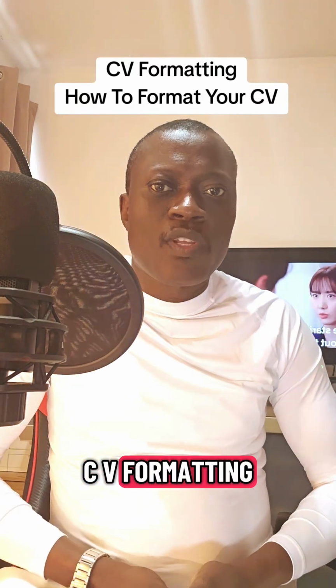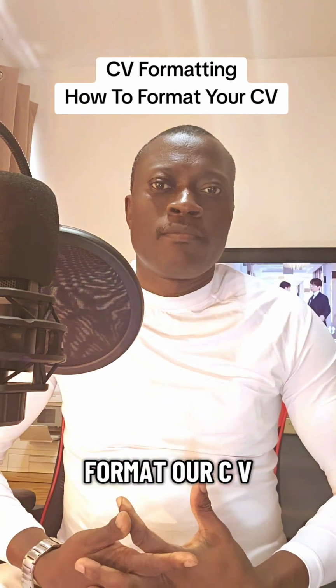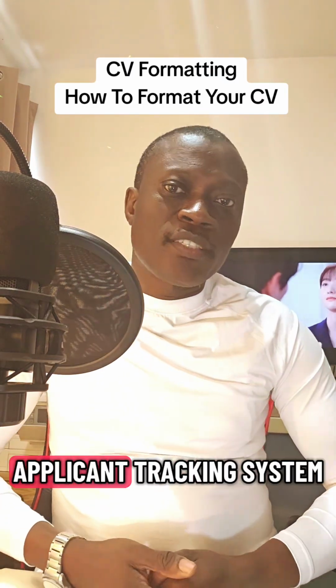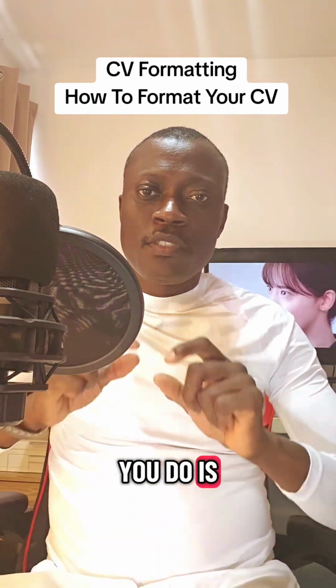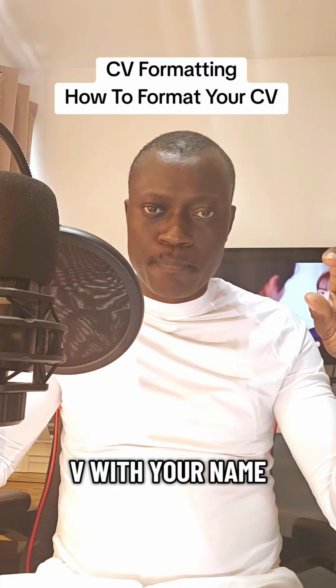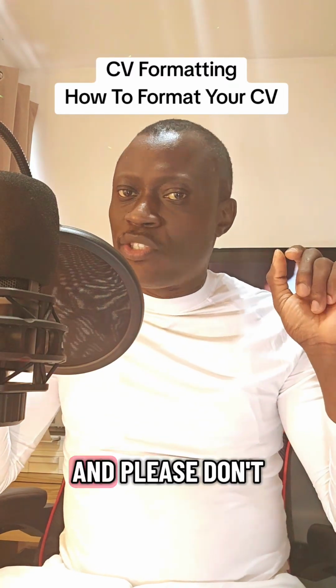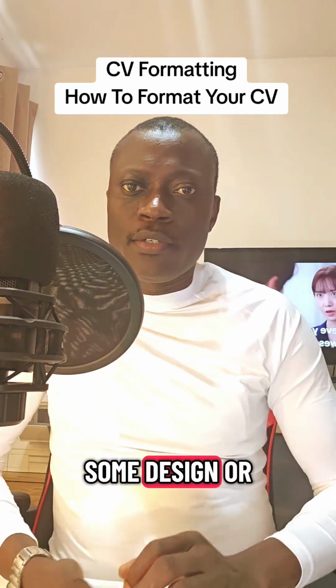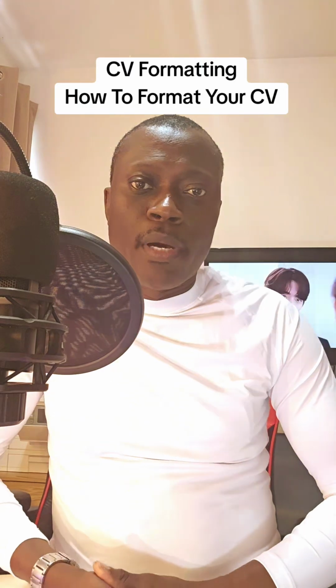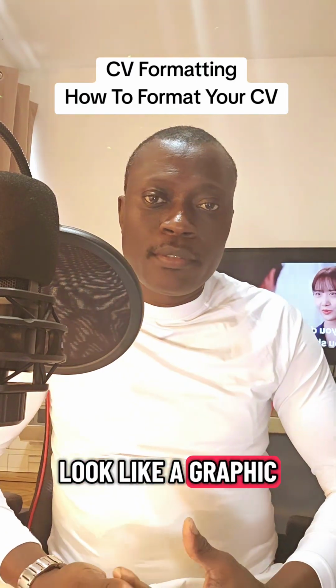CV formatting. How should we format our CV to comply with applicant tracking system? I'm going to tell you now. The first thing you do is start your CV with your name, and please don't use capital letters, because some capital letters and some design or font that you're using might make it look like a graphic.